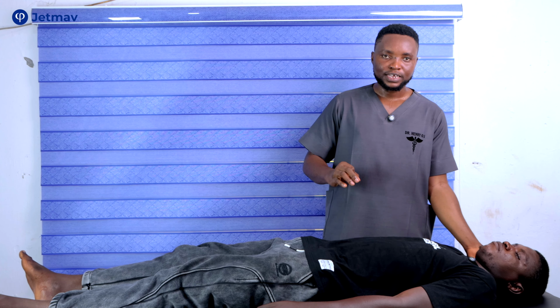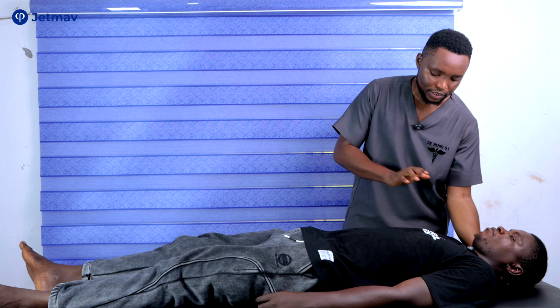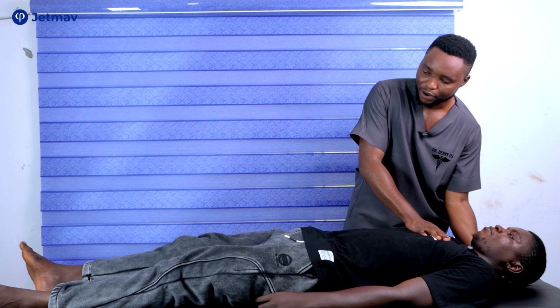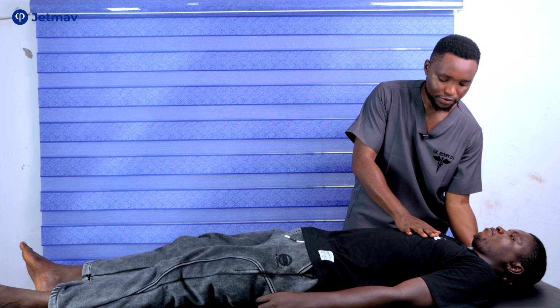The final one is the Brudzinski sign, where we'll try to flex the neck. Then while doing that, we'll watch the leg. So while doing the Brudzinski sign, you have to watch out for the lower limb, okay? It will be positive if during the flexion of the neck, it causes immediate bilateral hip and knee flexion. So first you put your hand under the patient's head, then place your other hand on the chest and try to flex the neck. While flexing the neck, watch the lower limb, okay?